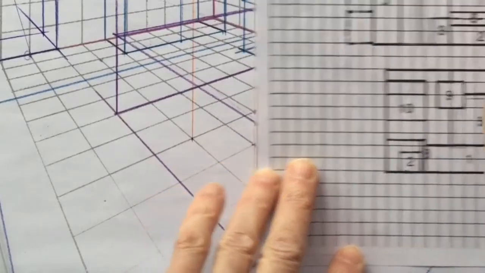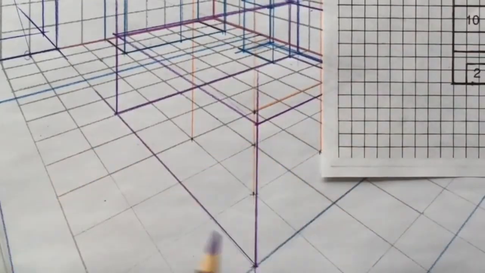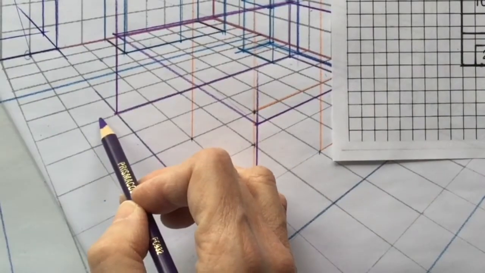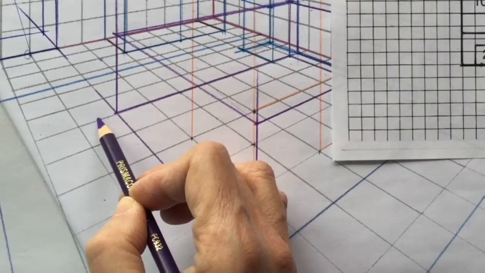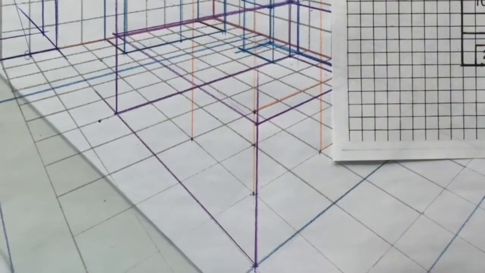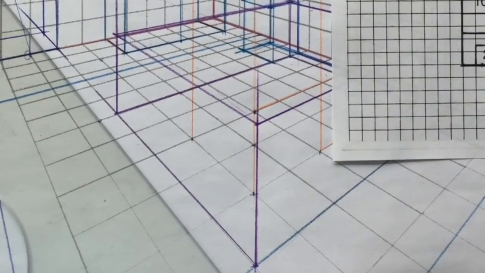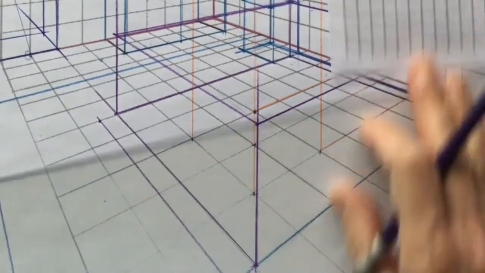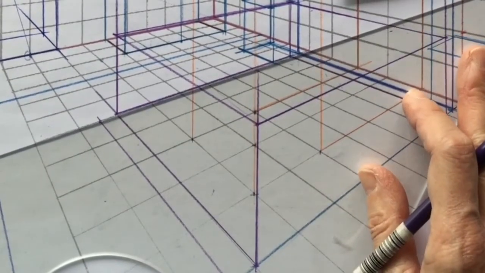In case anyone has a baseboard, we need to leave half a foot here. So let's get that in. There's, say, half a foot would be about like that. Now, I should have extended this before I did that.